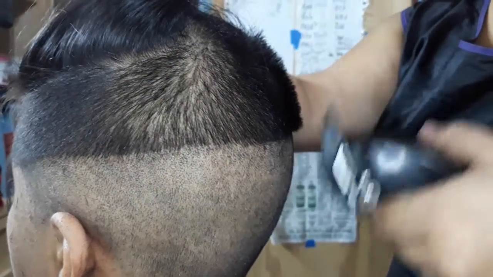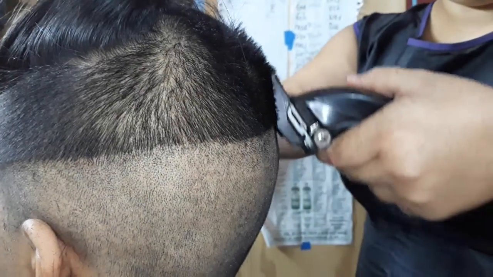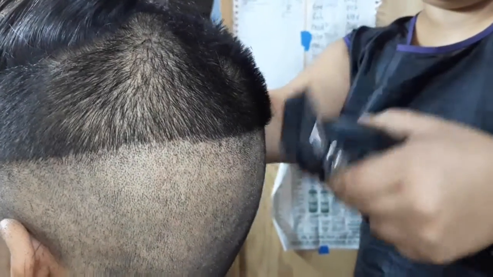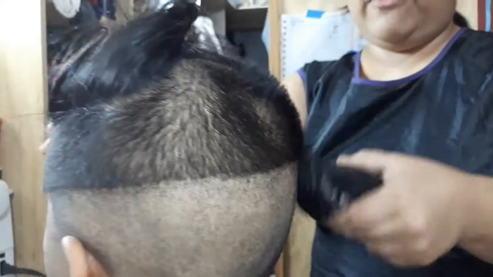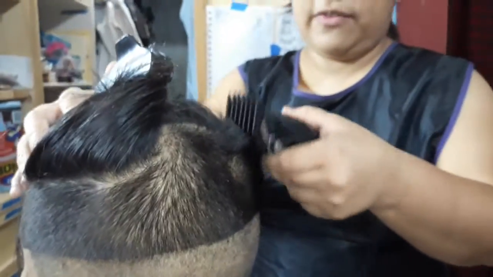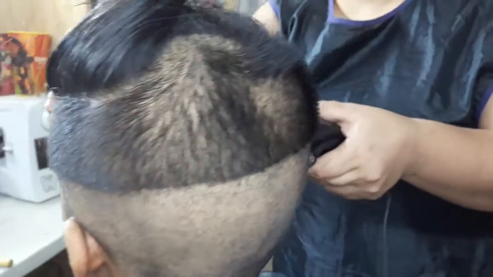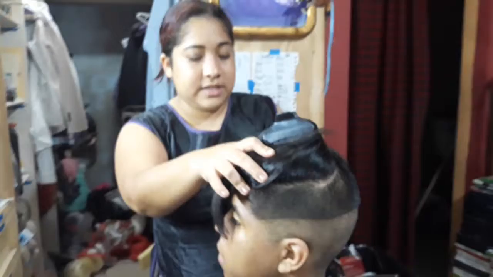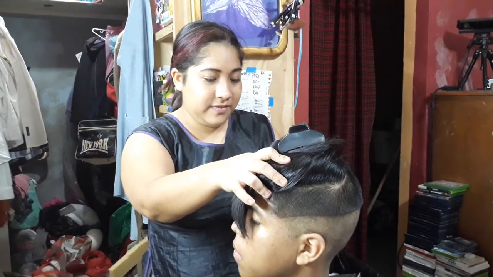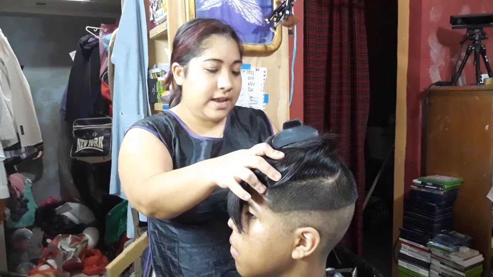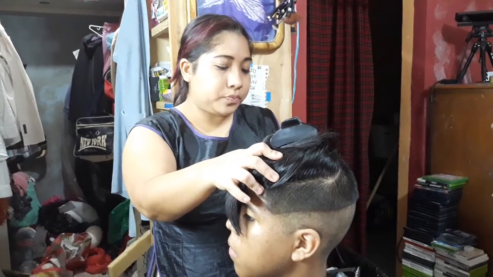Like I said, it's not going to happen instantaneously. Up and out. Right now we're at 2.5. Remember, we're at 2.5. You go around the perimeter of the head as many times as you need to. It doesn't have to be perfect at the first try. This is only your first haircut. I'm hoping that's why you're watching this video. Up and out.